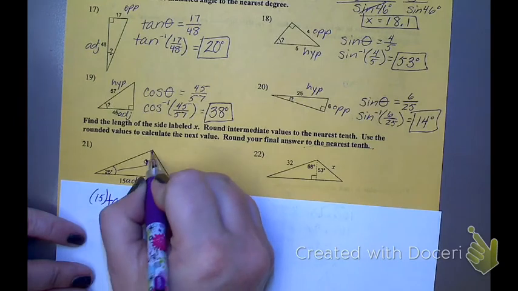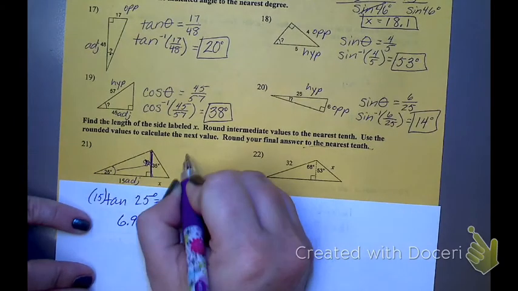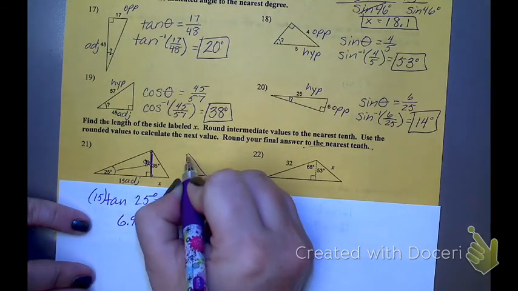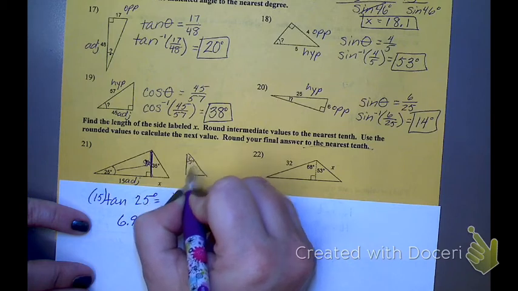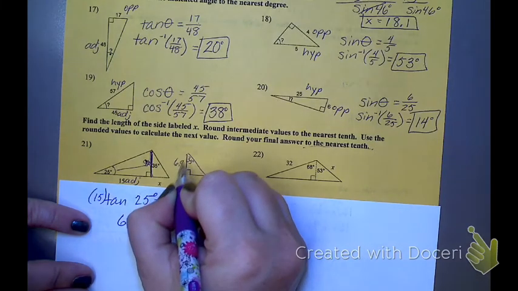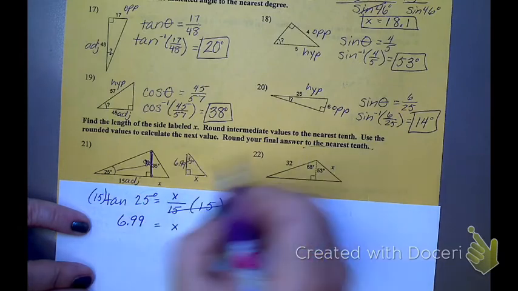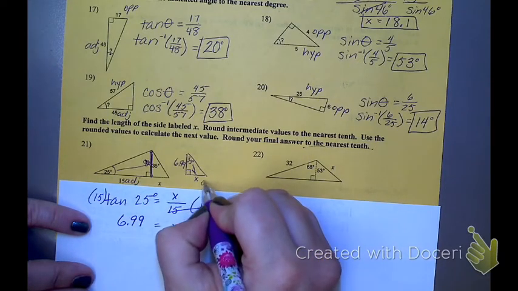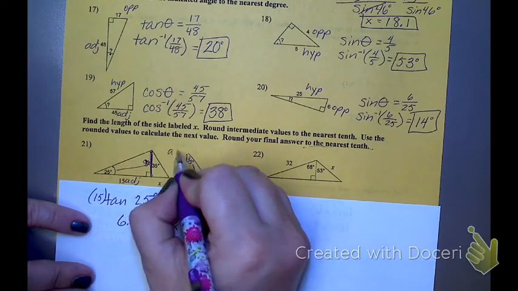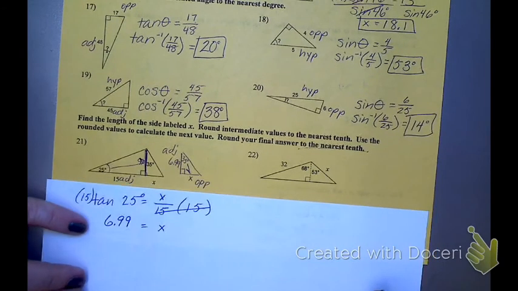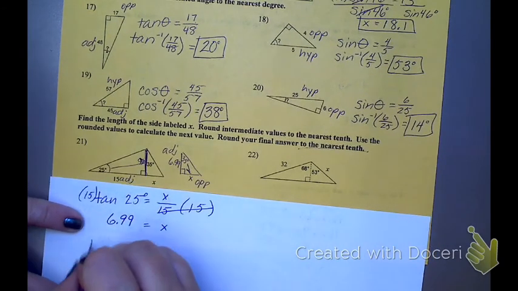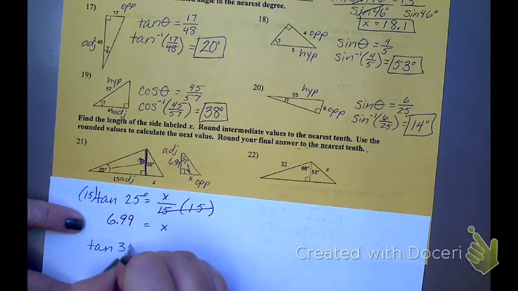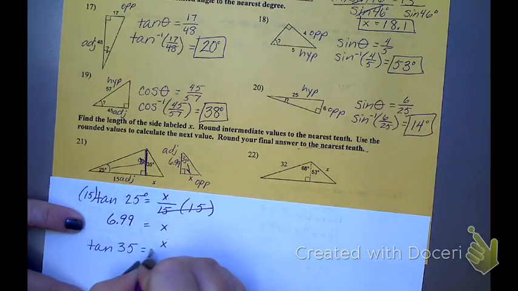So if this is 6.99, I'm now looking at this triangle right here that has 35 degrees, a right angle here. This is 6.99, and I'm looking for x. So again, I have opposite and I have adjacent. That is tangent. So I'm going to say tangent of 35 is equal to x over 6.99.